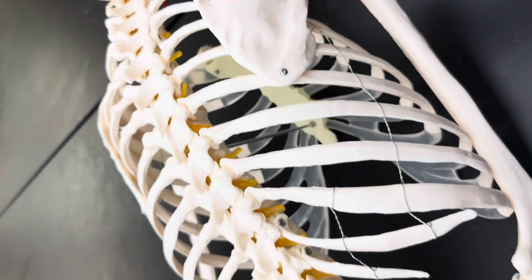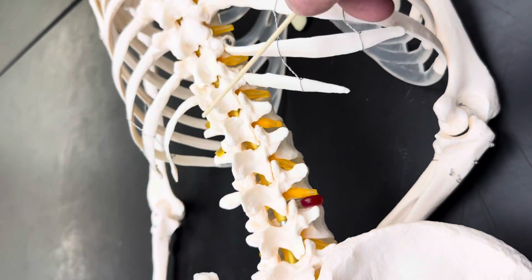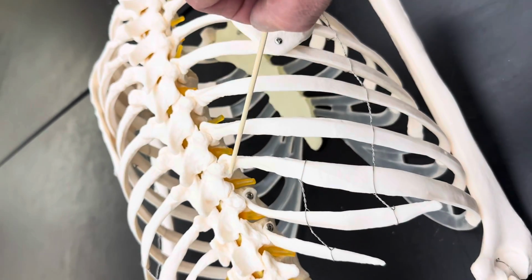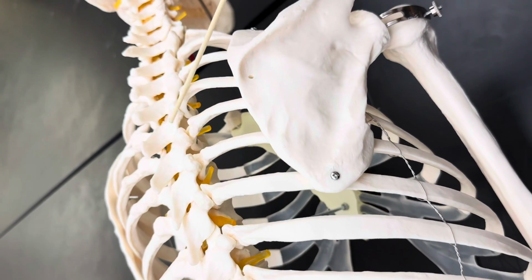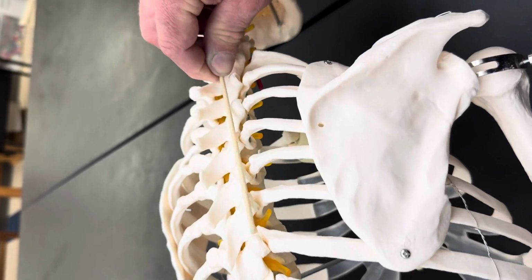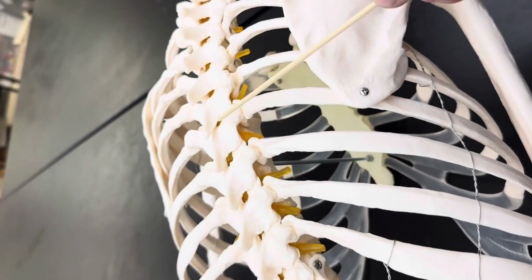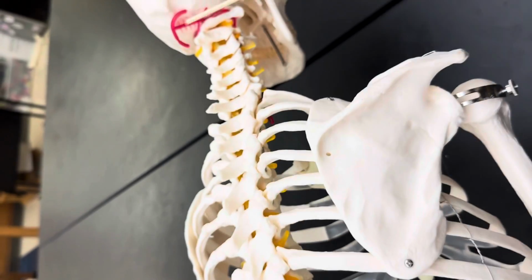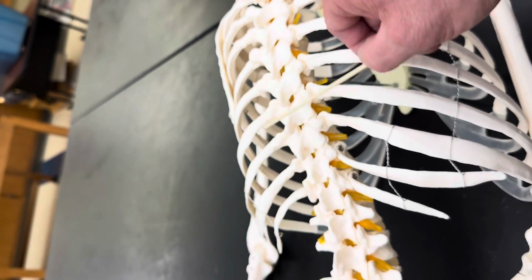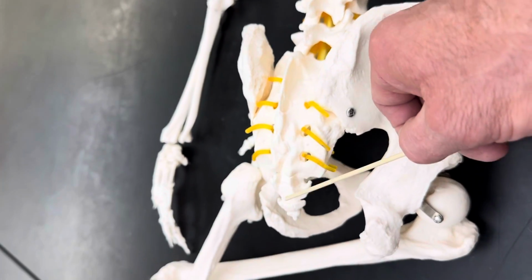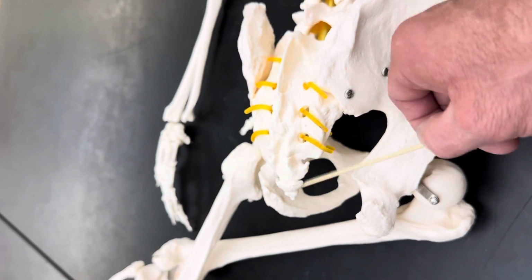We've got spinous processes all the way down for muscle attachments. We've got transverse processes all the way up, which provide attachment sites for ligaments, as well as attachment sites for these ribs here in the thoracic vertebrae. We have the thoracic vertebrae, the lumbar vertebrae, the sacrum, and the coccyx.